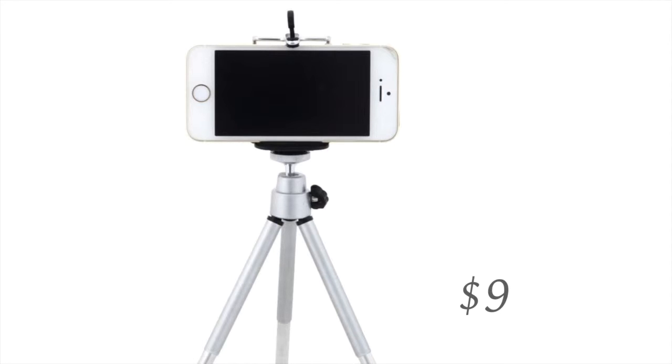And then there are bigger tripods that are not expensive, but they're the lower end of the full-size tripods where you can actually screw on the adapter to hold your phone. So we'll have examples of all of those when we go out to the park.